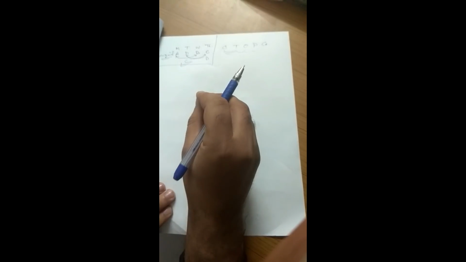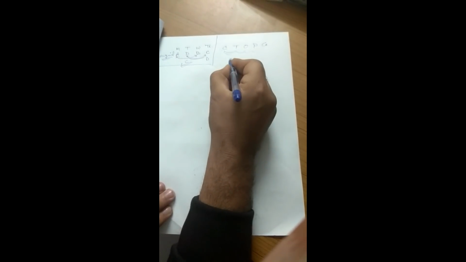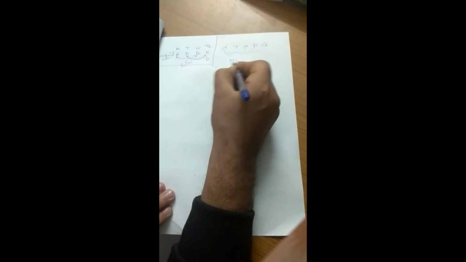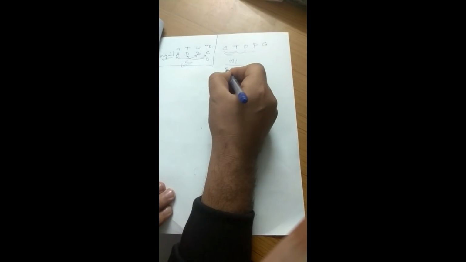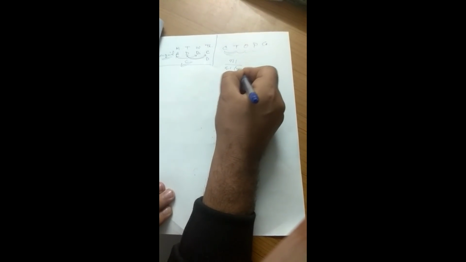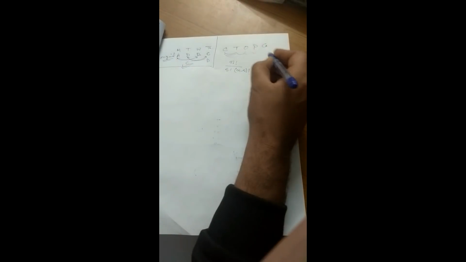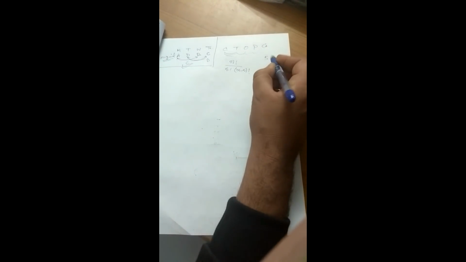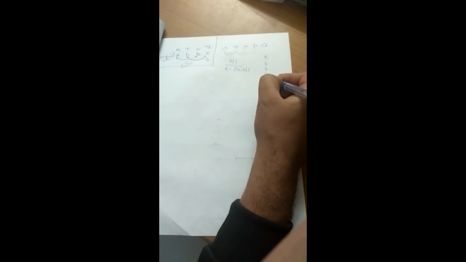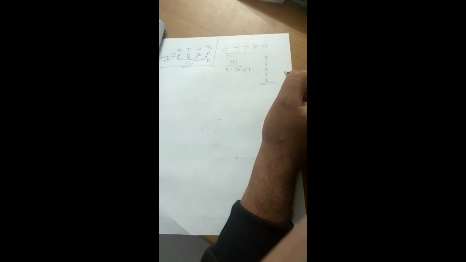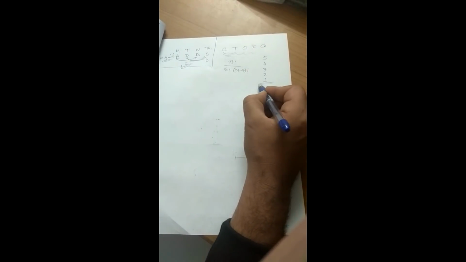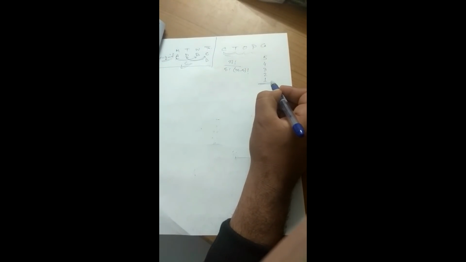So this is a question from combinations. Here you need to know this formula: n factorial divided by r factorial into n minus r factorial. So here you can combine all the 5 vegetables together. You can combine only 4, you can combine 3, you can combine 2, or you can have a single vegetable and you can cook that also.